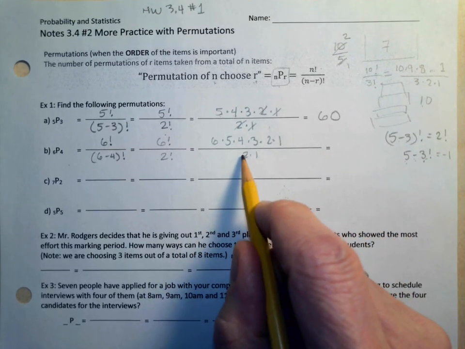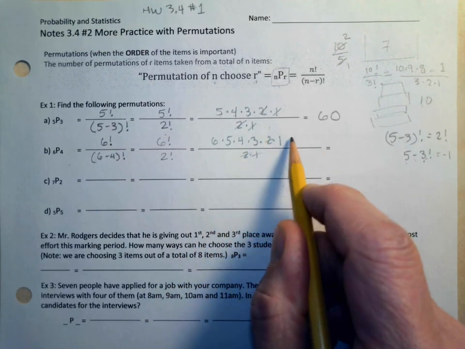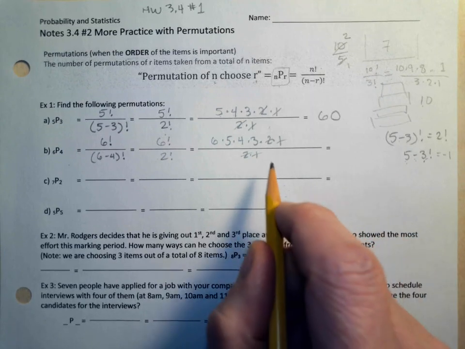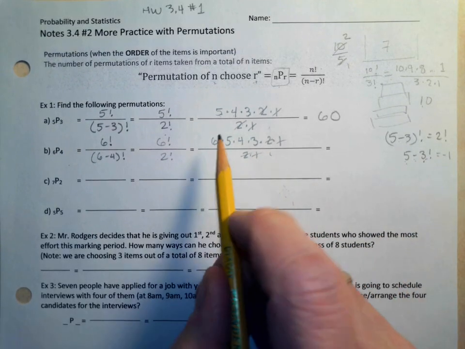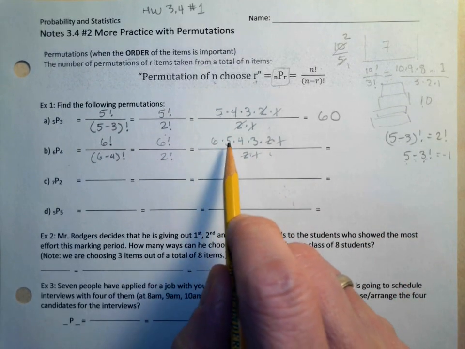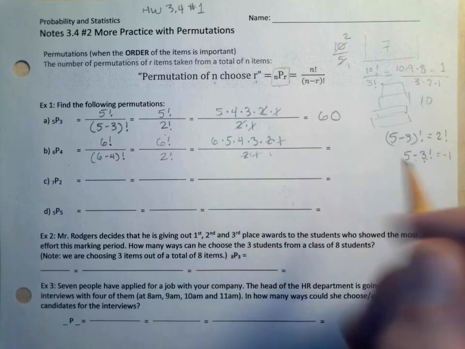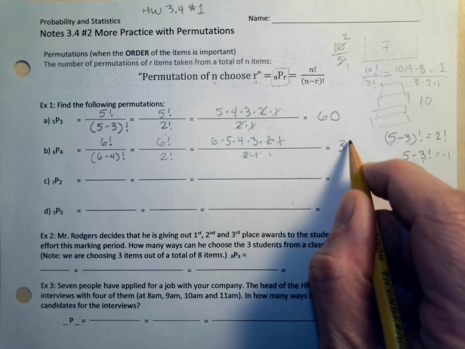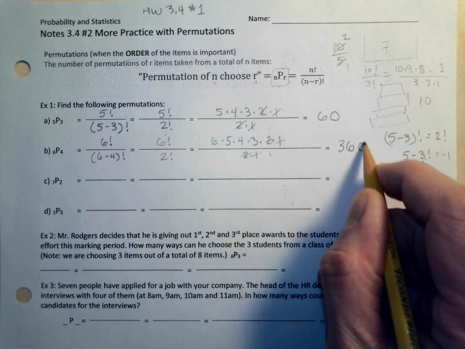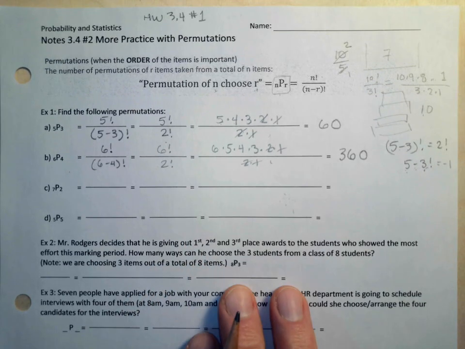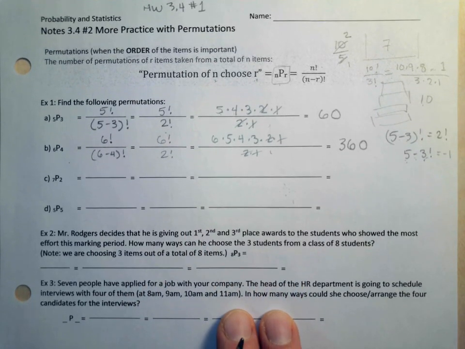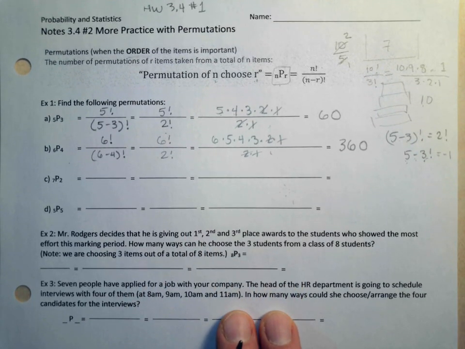So this is simply going to be the 2 cancels with the 2, and of course the 1s go away, leaving us with just 1 downstairs. Upstairs we have 6 times 5 times 4 times 3. So I think that's 360. Okay? But do that in your calculators, double check.